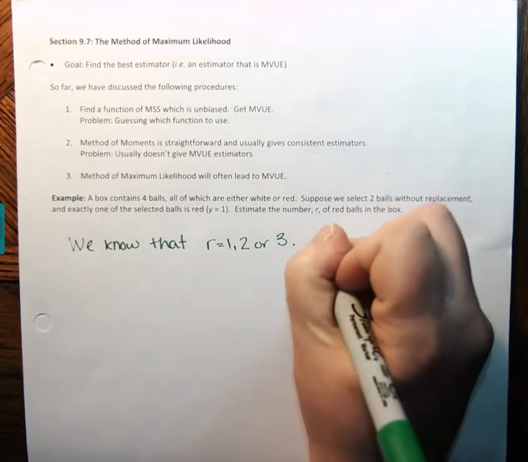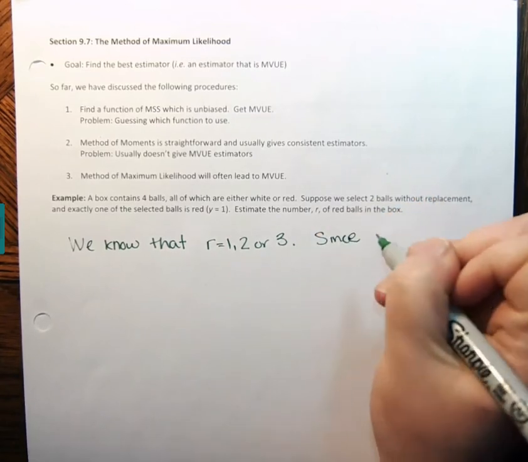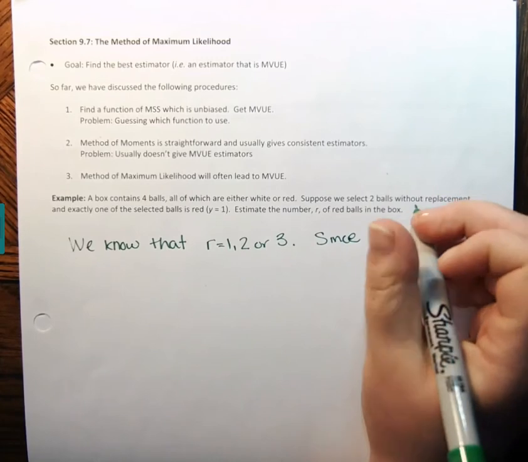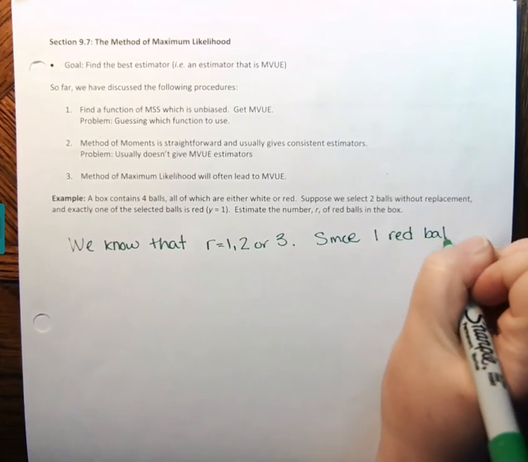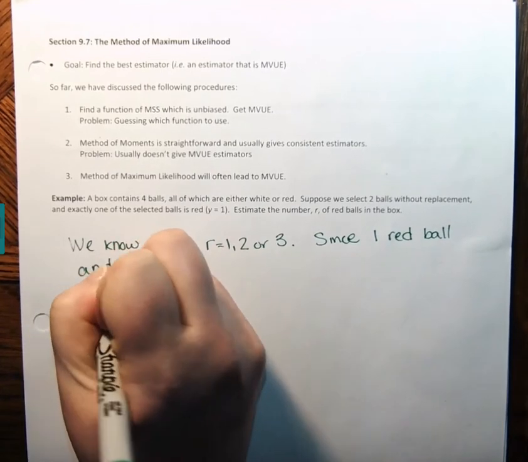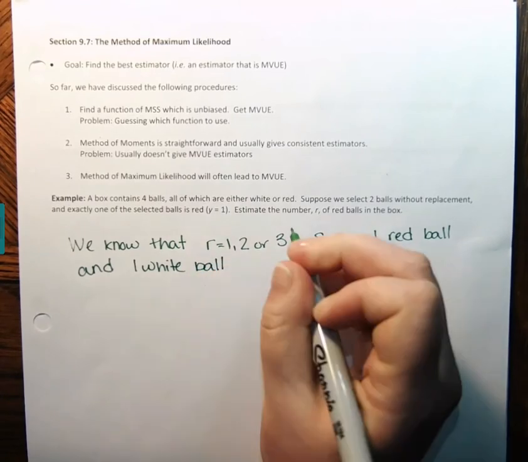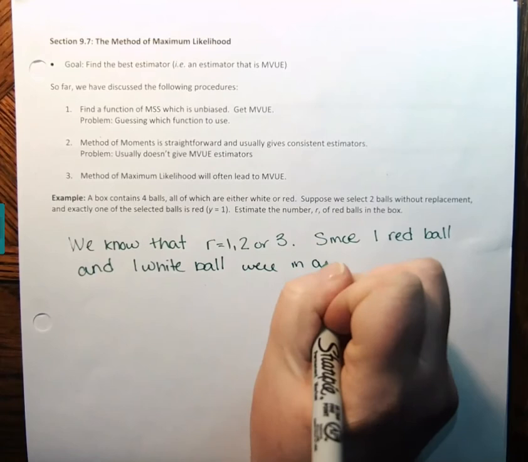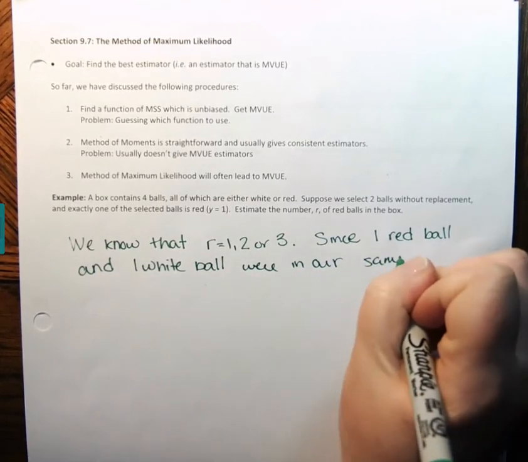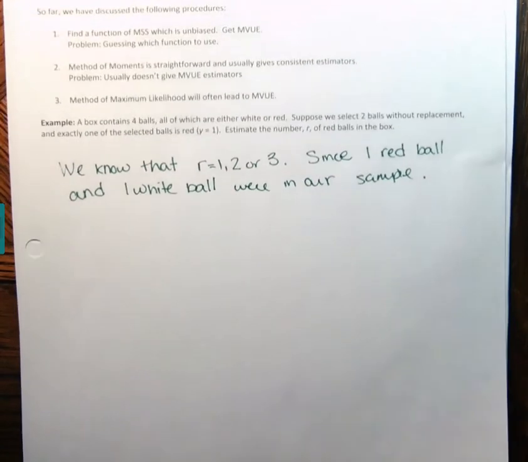And since we have 2 balls in our sample, notice that 1 was red and 1 was white. We know that r can only be 1, 2, or 3, because again, we know at least one of them is white based on our sample.